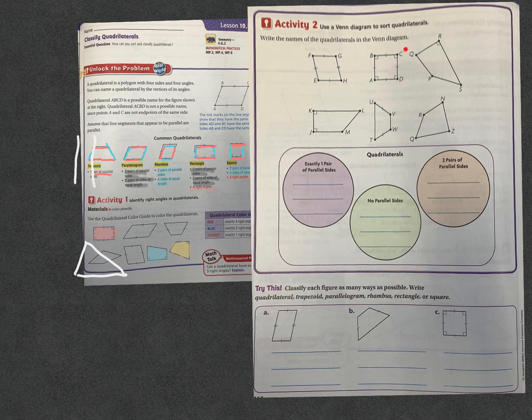Write the names of the quadrilaterals in the Venn diagram. And I kept this page here so we could still see it. We have quadrilateral FEHG. It has a pair of parallel sides, a pair of parallel sides. That's 2 pairs of parallel sides. So we're going to do quadrilateral FGHE for the first one. It has an equal side here, but a different size side here. So we're looking at a parallelogram. Then we have ABCD that has 2 pairs of parallel sides. So ABCD is going to go there.